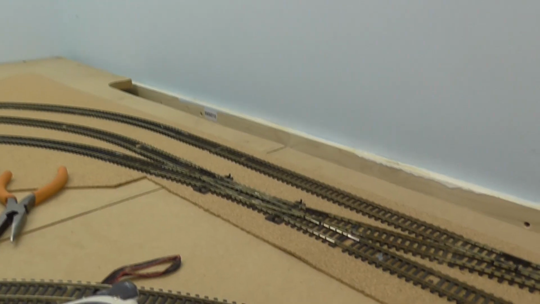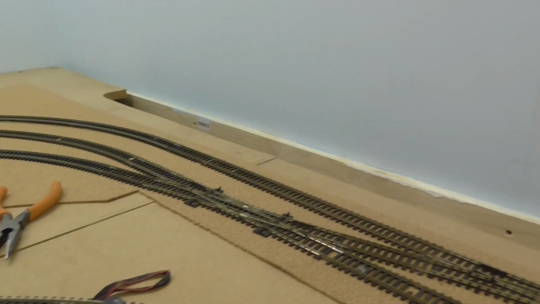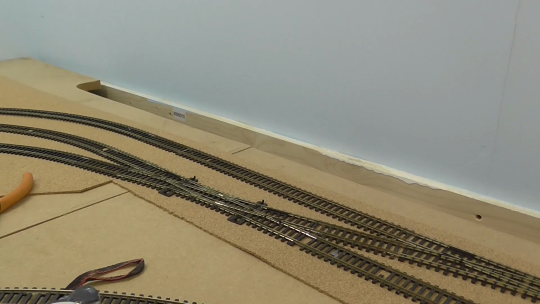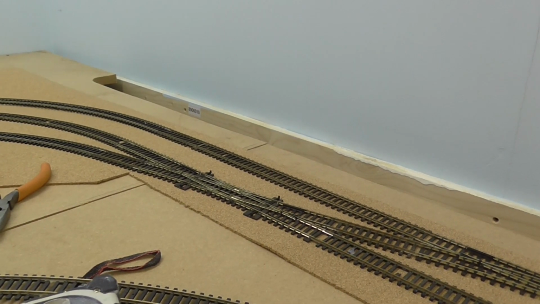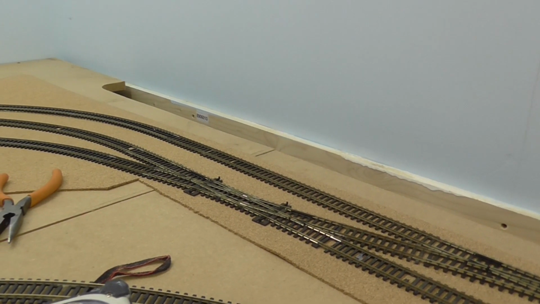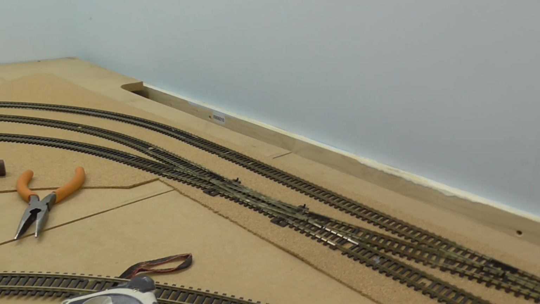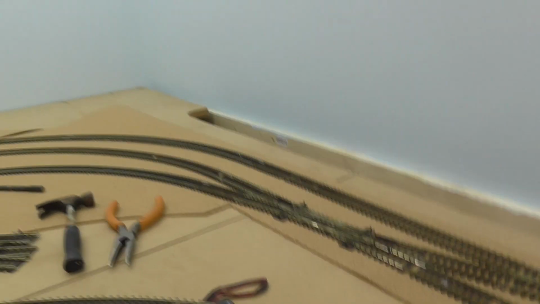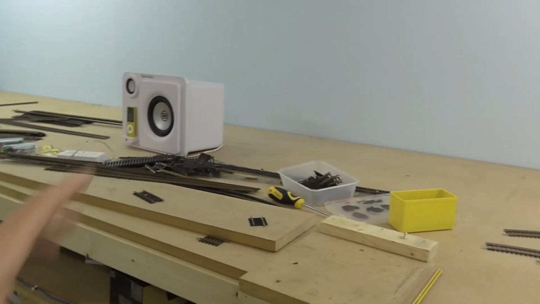Now in this area here I've installed a crossover point, and rather than using another left-handed point, it was mainly because I didn't have any left-handed points left over. I always seem to use them quicker than the right-handed ones. But the reason why I've installed this is because in this area here, underneath all of this mess, there will eventually be a yard area.